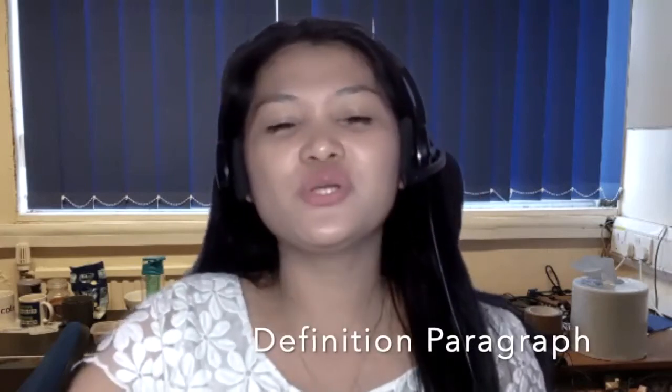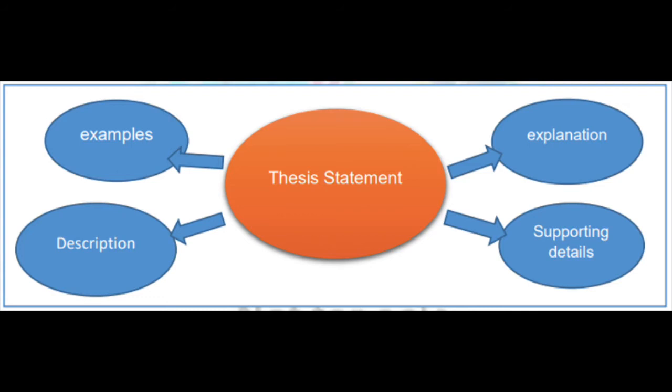Okay? Now, let's proceed to definition essay. Now, how do you write a definition essay? Now, it's very important that you have a thesis statement. And for you to define it, you may provide description, explanation, examples, and supporting details. Okay? Now let's have this example of a definition essay.